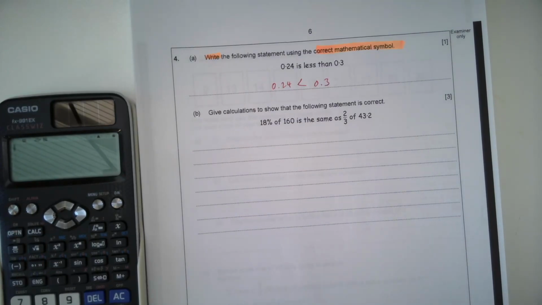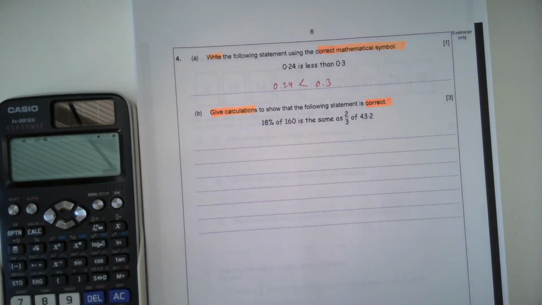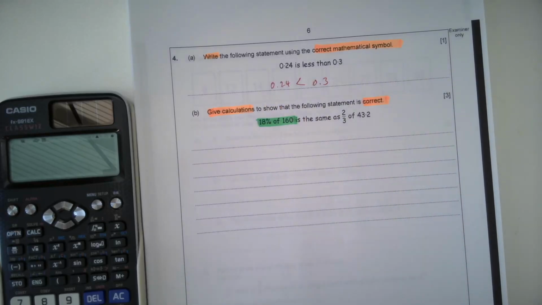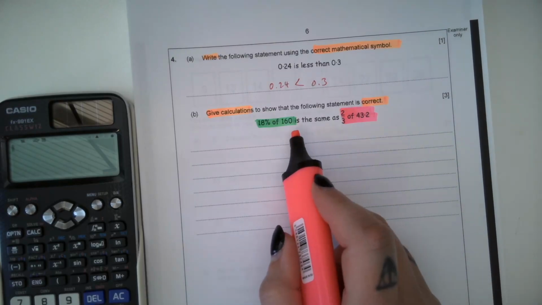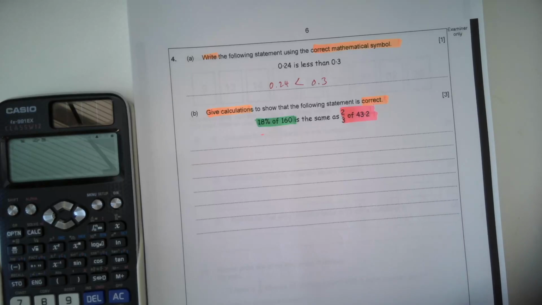Part B, give calculations to show that the following statement is correct. So 18% of 160 is the same as 2/3 of 43.2. So I need to show some calculations that this is correct. So I'm going to carry out this calculation, and then I'm going to carry out this calculation and show that those answers that I get are the same, which means the statement is correct.